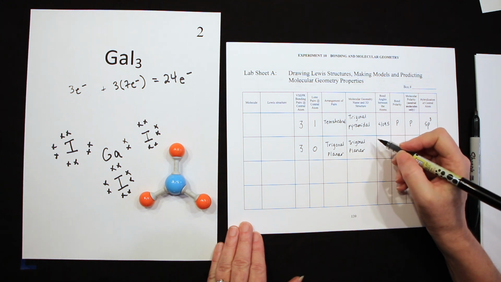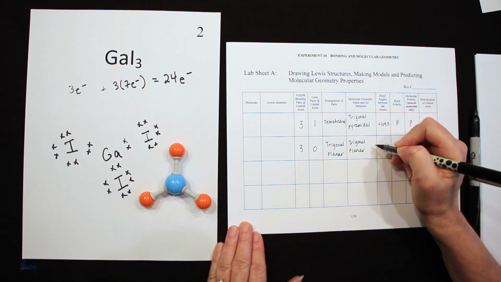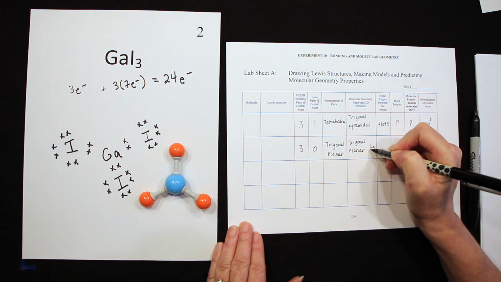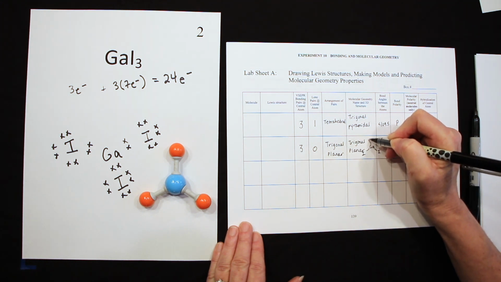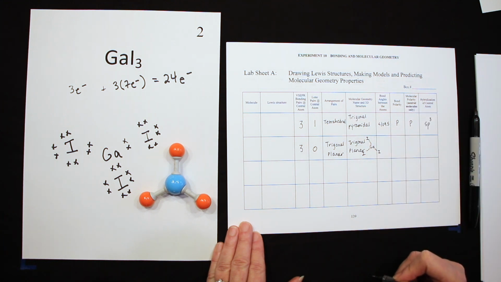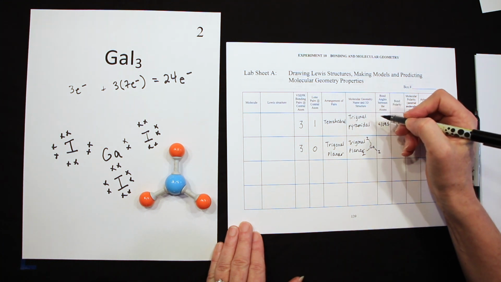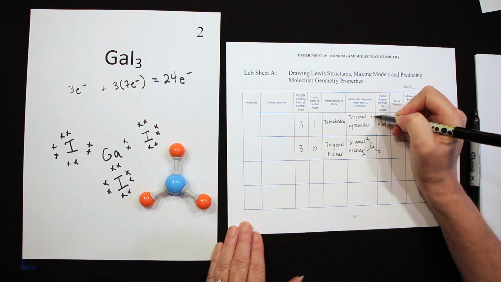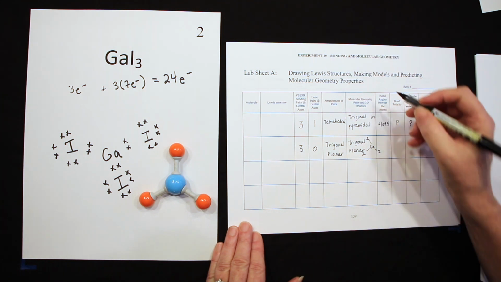And here we can draw the 3D structure of this also. And while I'm at it, I should draw the 3D structure of the one above it. I have arsenic in the middle.